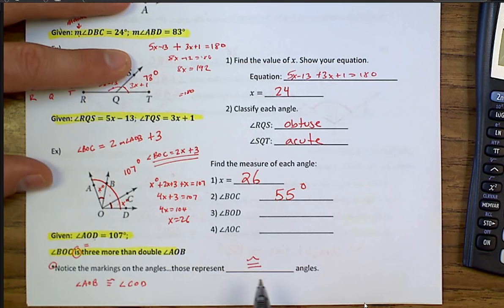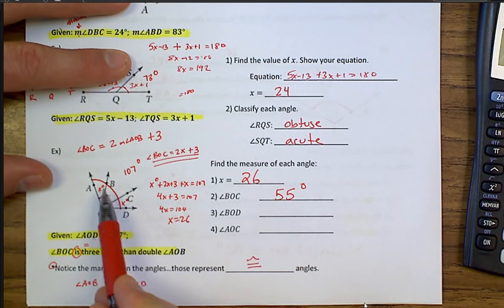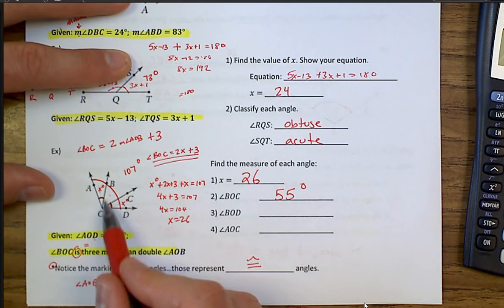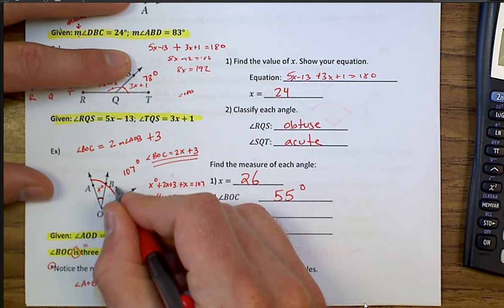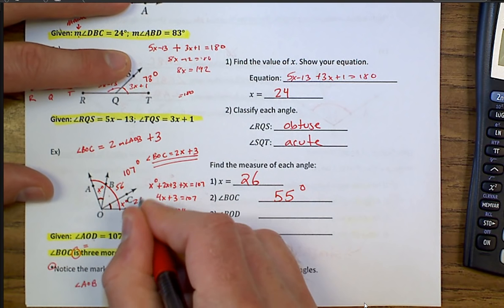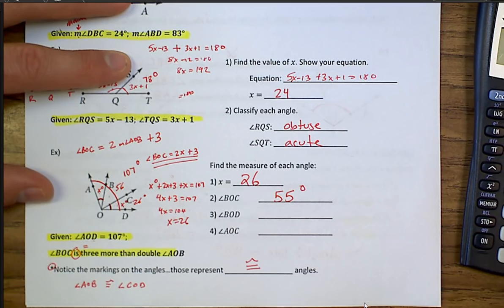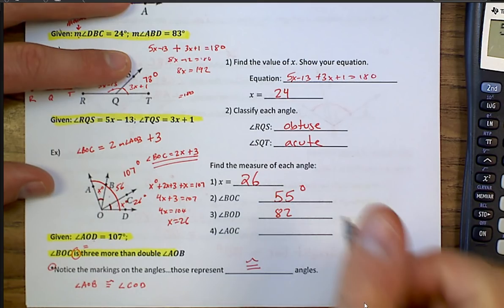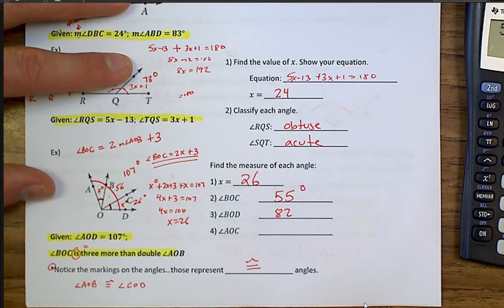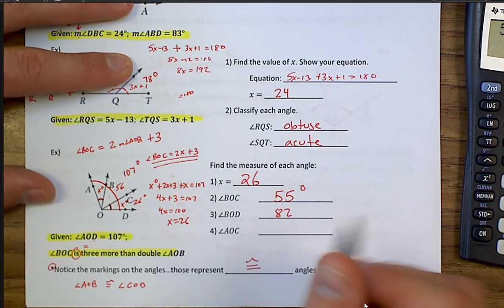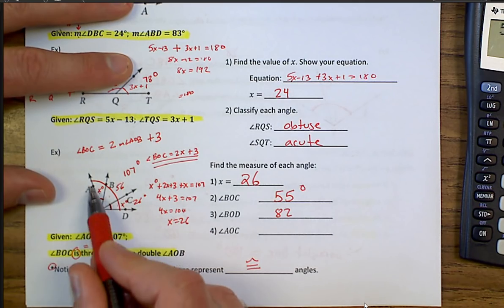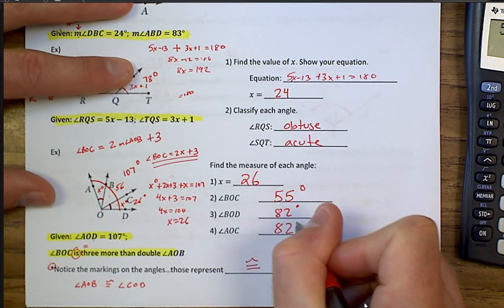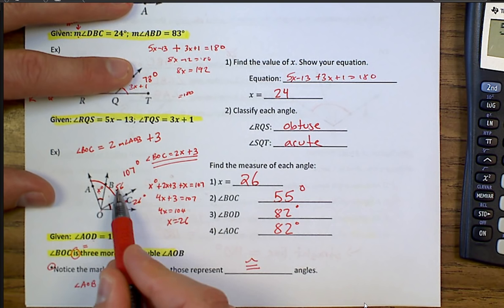Okay. It asks for angle BOD. So here's B, here's O, here's D. Now, BOD is going to be, if this is 56 and this is 26, right? It's 26 because we know what X is. It's 56 plus 26, which gives me 82. And AOC is also going to be 82. Okay? Here's A, here's O, here's C. So it's 56, and again, this is 26 as well.